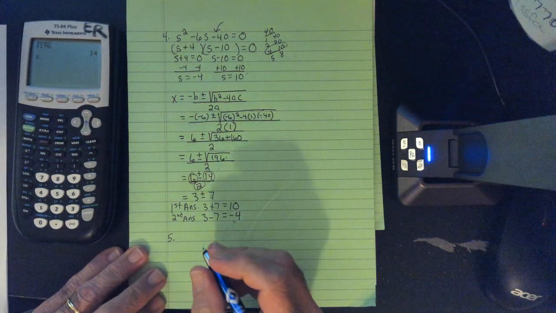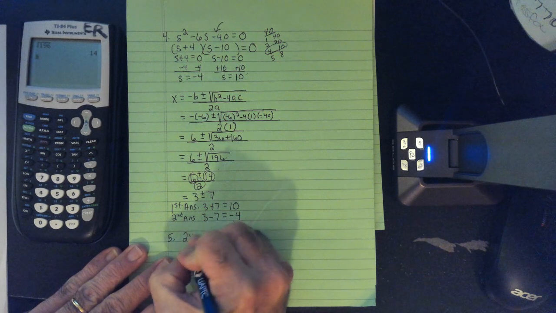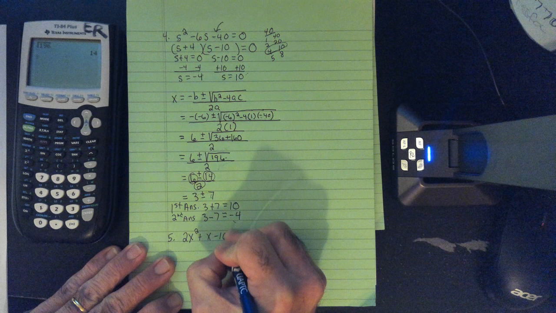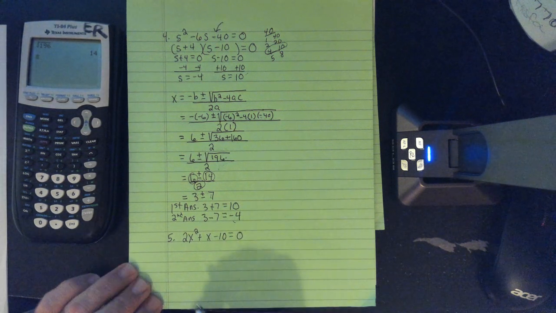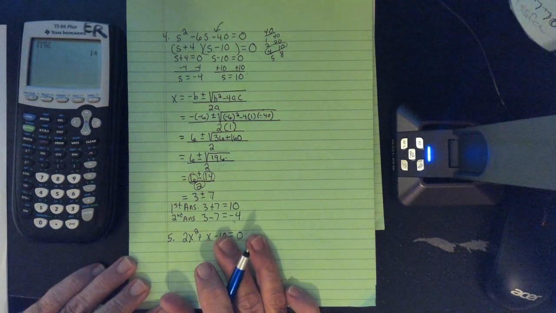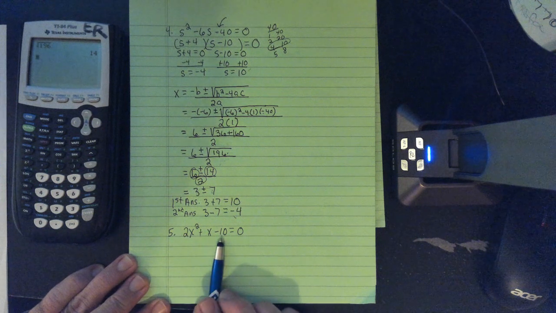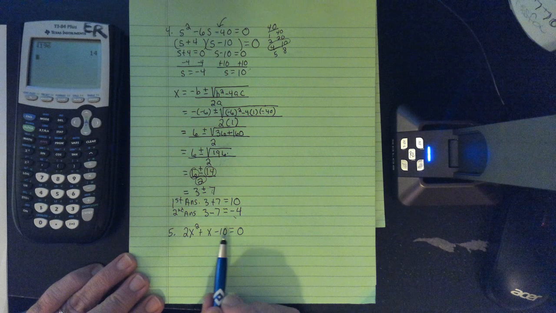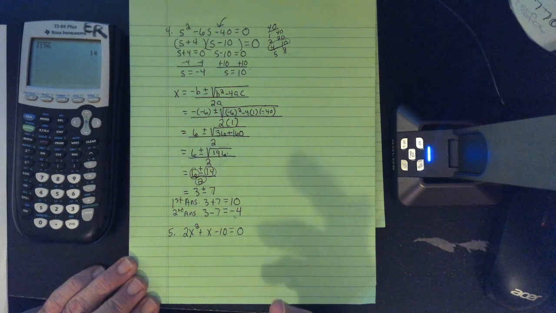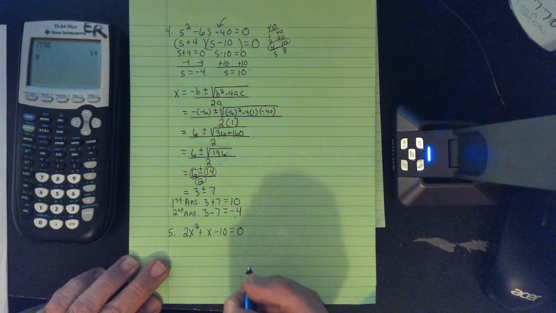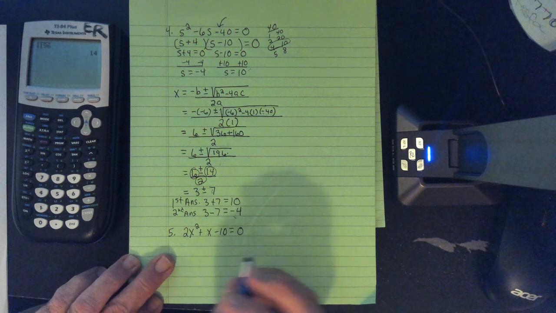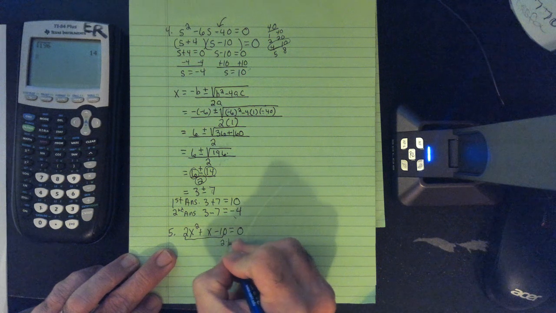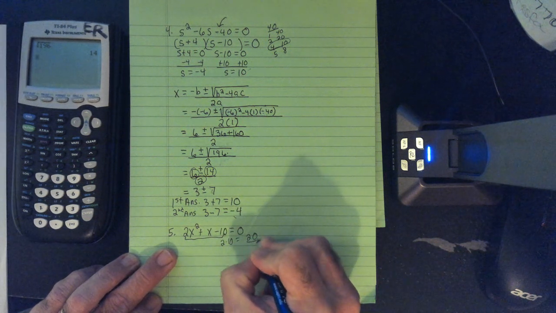Alright, the last one said solve by factoring: 2x squared plus x minus 10 equals 0. So I'm not going to use the quad on this, although you could because it's a quadratic equation. A would be 2, B would be 1, C would be the negative 10. Put it in the quad, it would give you the answers. But they want me to solve this one by factoring. So, since there's a 2 in front, you have to multiply the 2 times 10. That's going to give you 20.